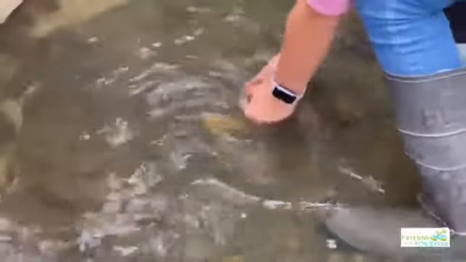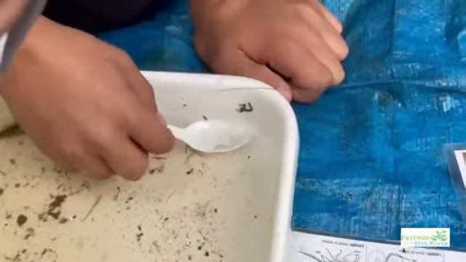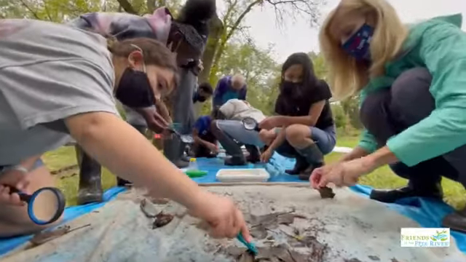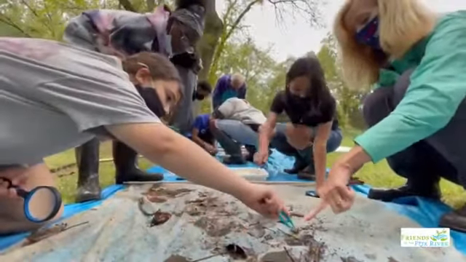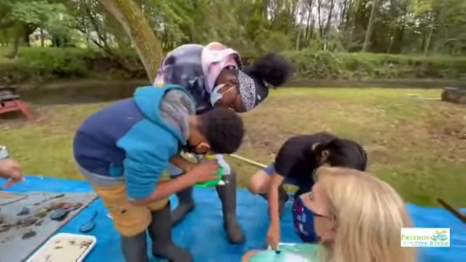To collect BMIs, you need to rub rocks and undercut banks, dislodge them, and then capture them in nets. I like being able to find the critters and the invertebrates in the creek, and I like that we can work as a team to find these critters and invertebrates, and I like that we can find the unusual qualities of the creek and see how well the critters have tolerance to pollution.